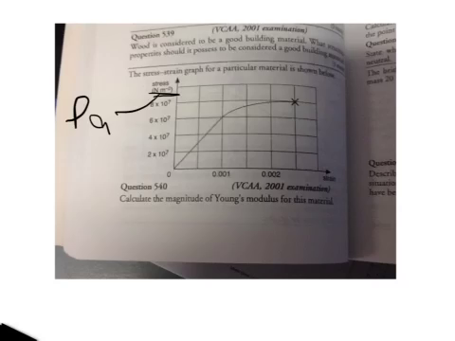So the gradient is going to be where we have a linear section, because we want the gradient at our elastic region, which is here. So the 2 points we're going to use are at the start at 0, 0, and at the end of our linear section where we have a stress of 6 times 10 to the 7 pascals on a strain of 0.001. So now we have our calculations.